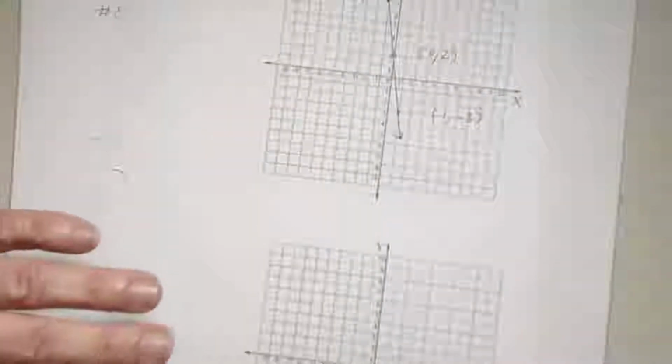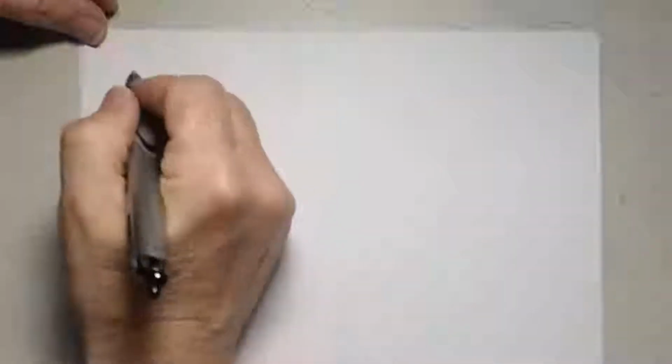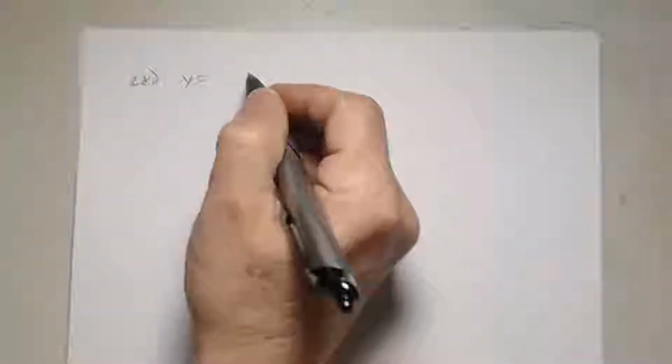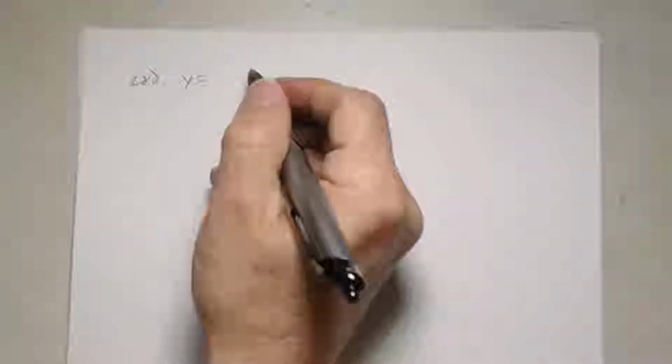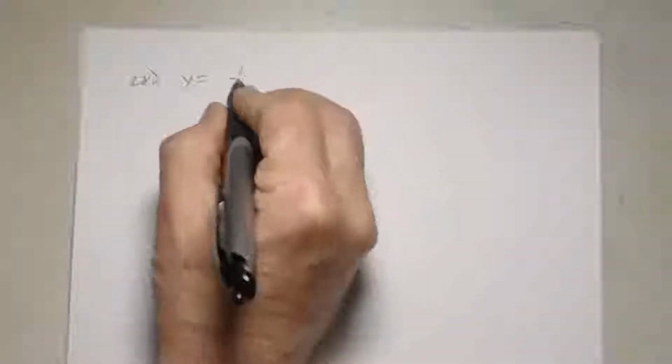All right, let's do one with a fraction in it. Let's do number 28. Here's 28. y equals 1/4 x plus 3.